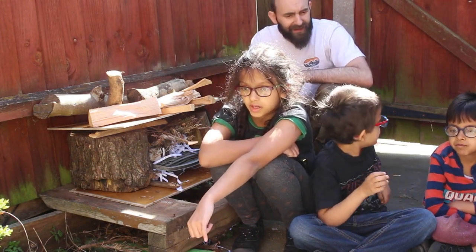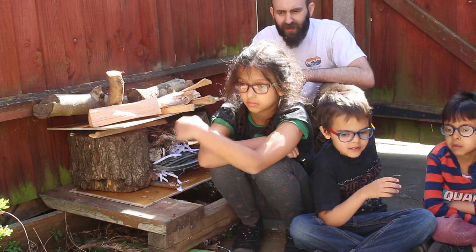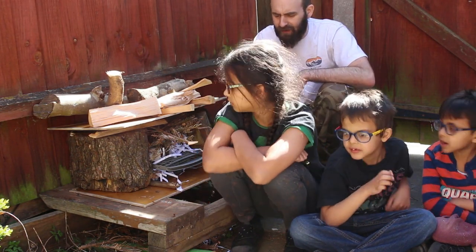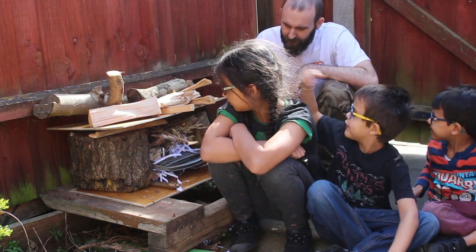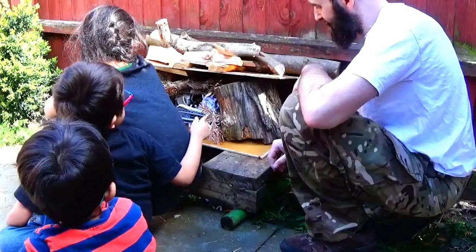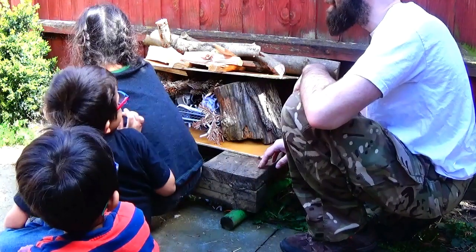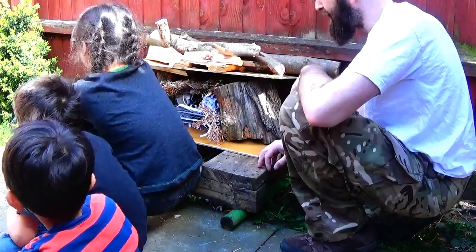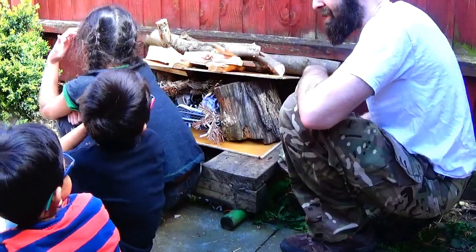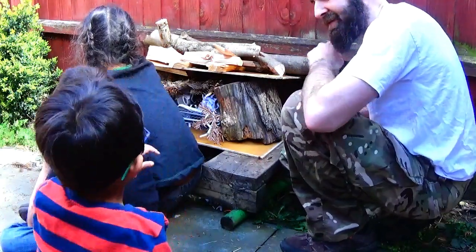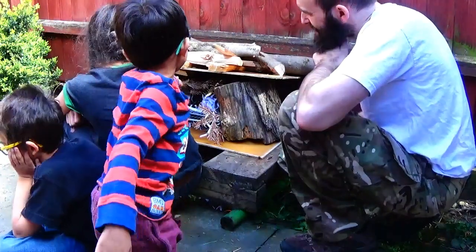Did you enjoy that? Yeah? Yeah, I've seen ants. That's fine. What was the favourite thing about building a hotel? My favourite thing is that big log there. You like putting the big log? My favourite thing is putting stones in there. Putting stones in there, Rebecca? Designing it. Designing it? Yeah. And putting paper in there too.